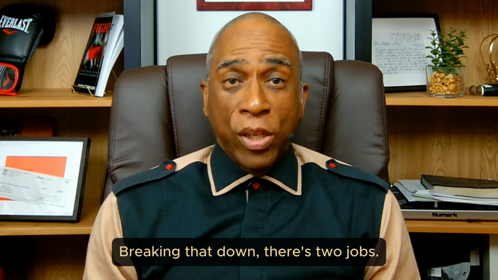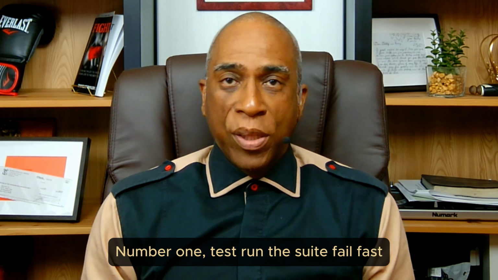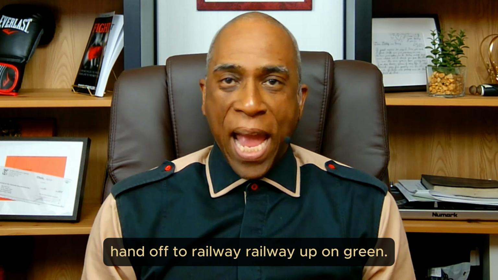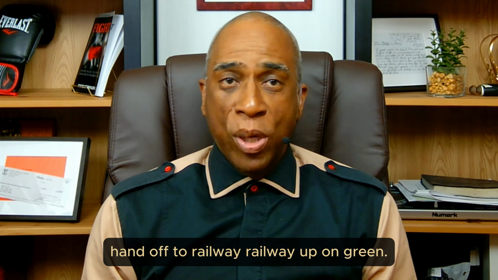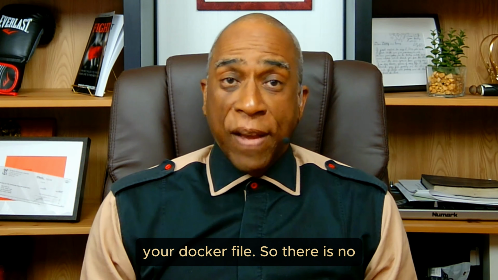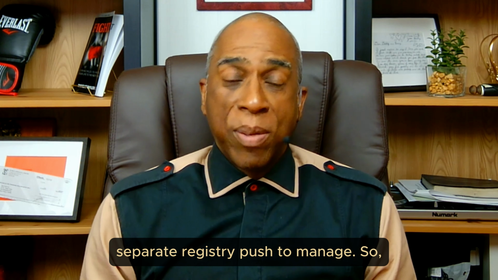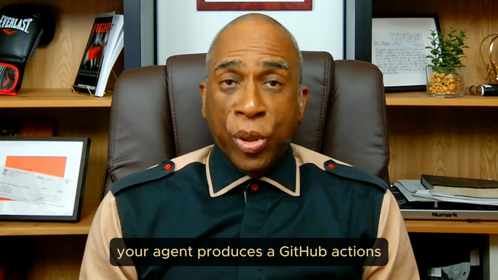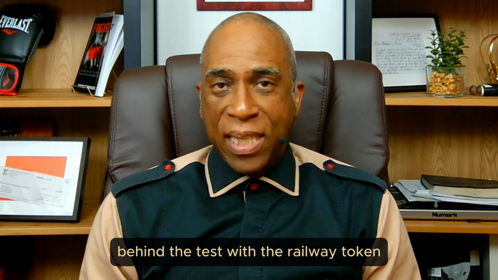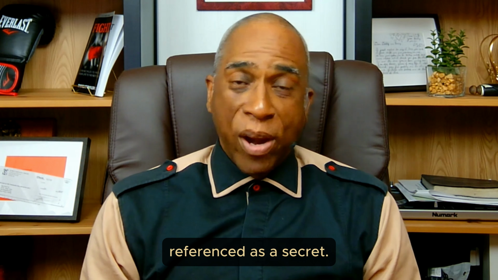Breaking that down, there's two jobs. Number one, test, run the suite, fail fast on any error. Then the second, deploy, hand off to Railway, railway up on green. Railway builds the image itself from your Dockerfile, so there is no separate registry push to manage. So your agent produces a GitHub Actions workflow file with the deploy gate behind the test, with the Railway token referenced as a secret.